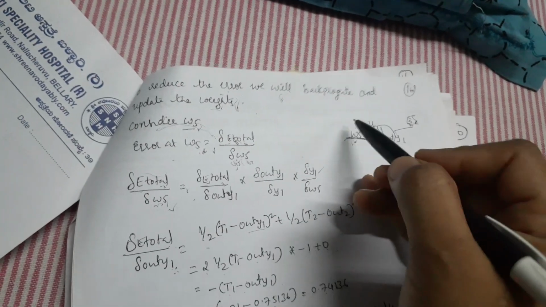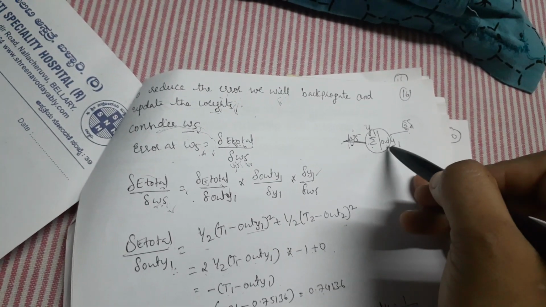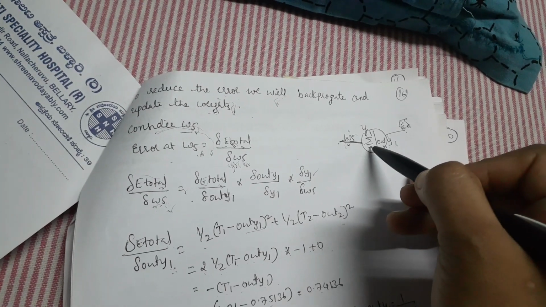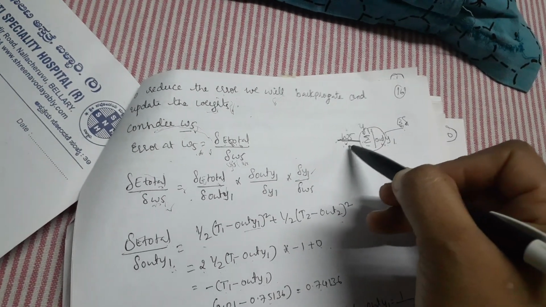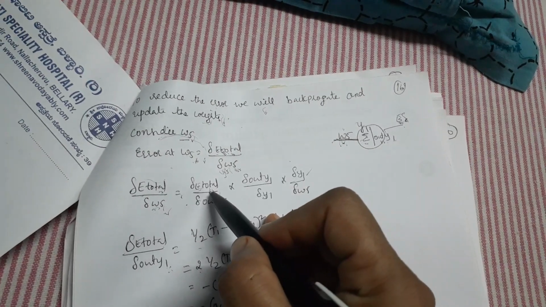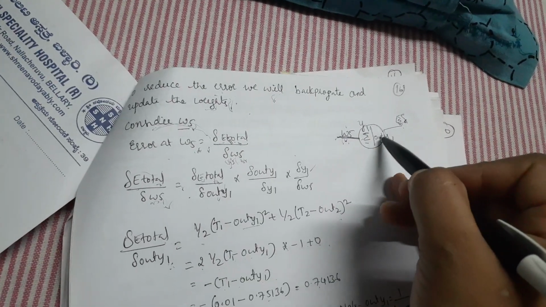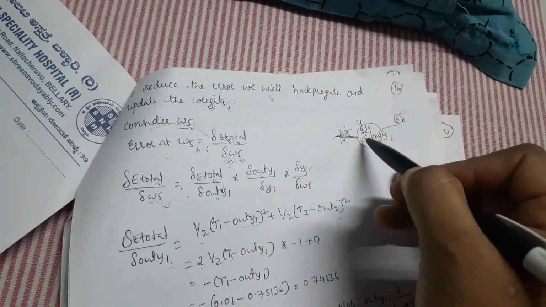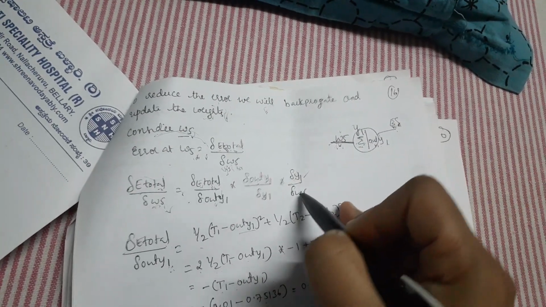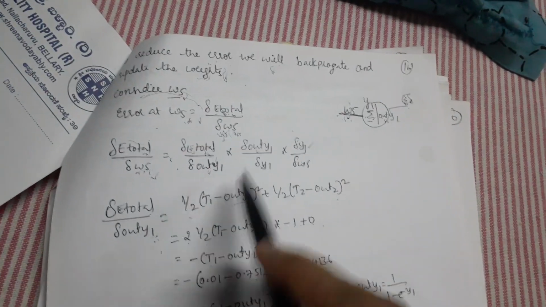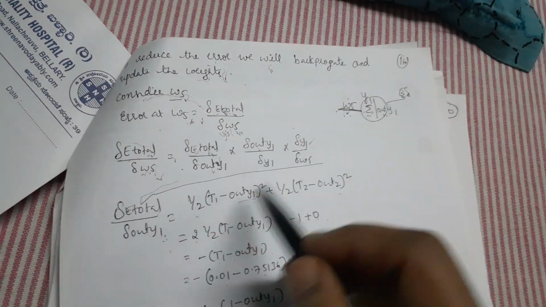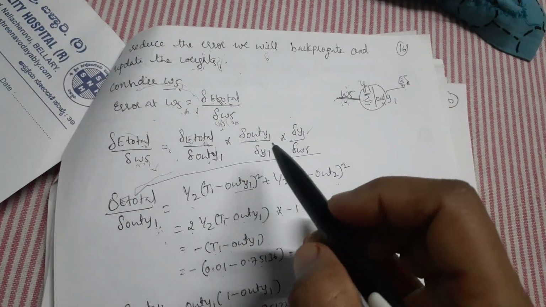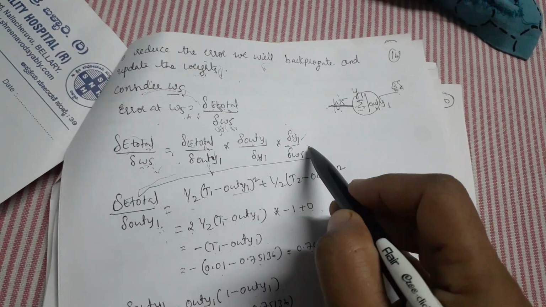So you can see it is the change of total error with respect to out Y1, then out Y1 with respect to Y1, then Y1 with respect to W5. Those values we have to calculate. Now we will calculate them one by one.